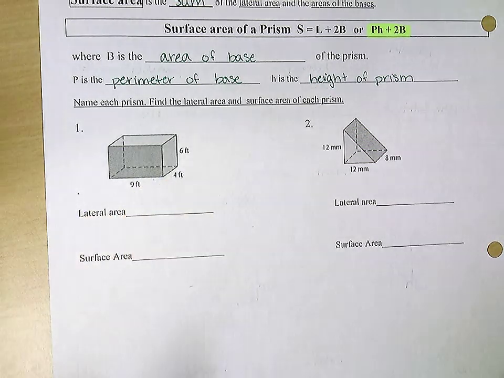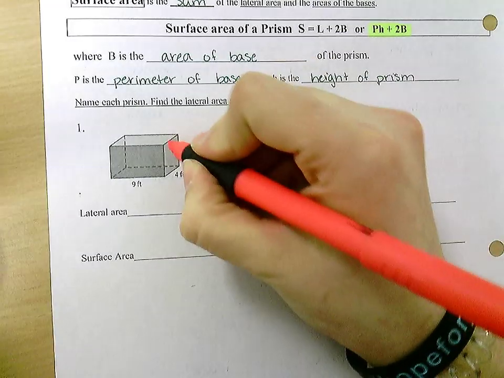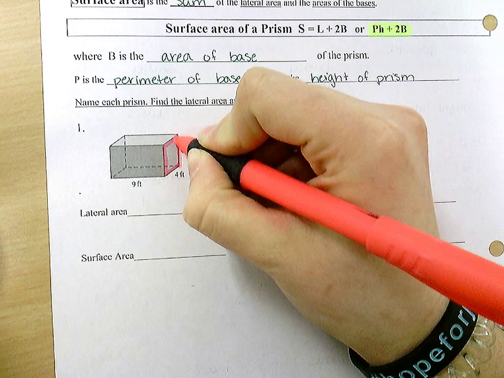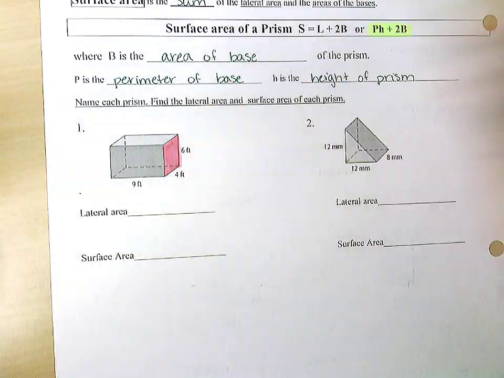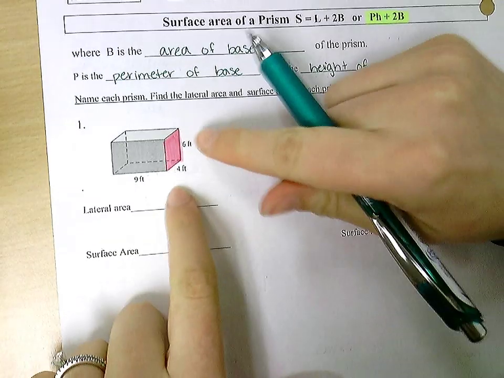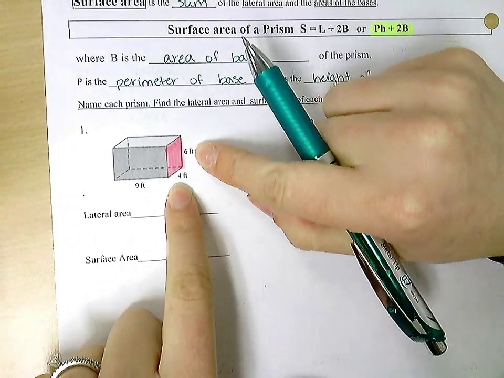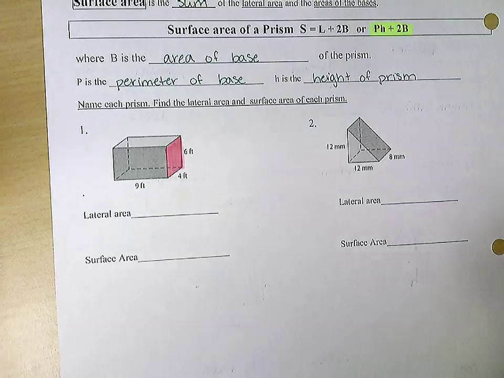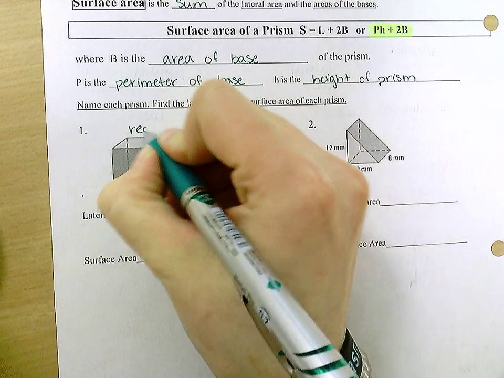Here I'm going to use this highlighted side as the base. Since my sides are 4 and 6, and it does form a rectangle, this would be a rectangular prism.